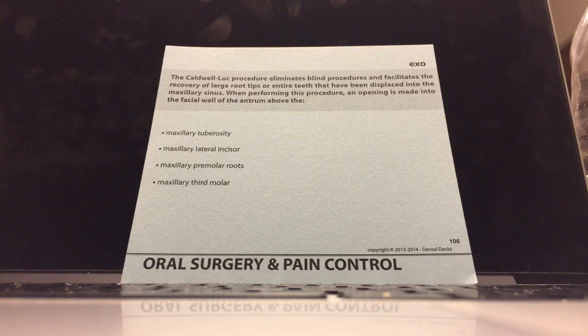The Caldwell-Luc procedure eliminates blind procedures and facilitates the recovery of large root tips or entire teeth that have been displaced into the maxillary sinus.